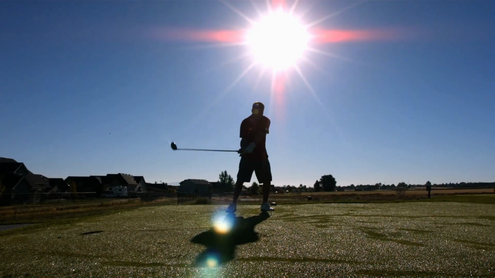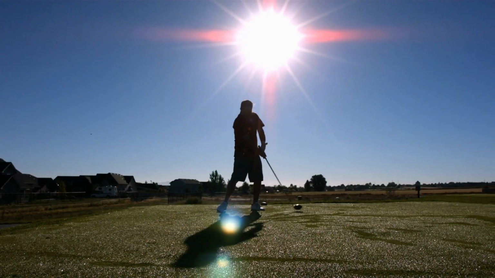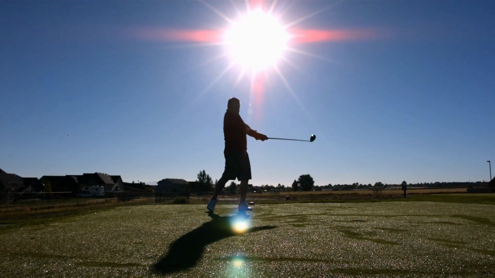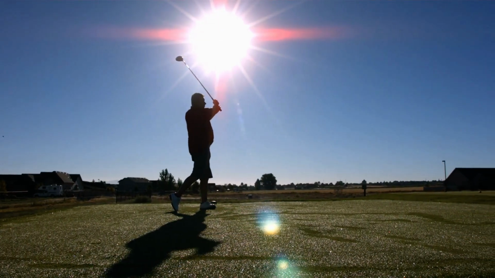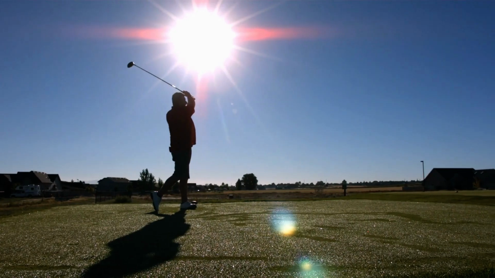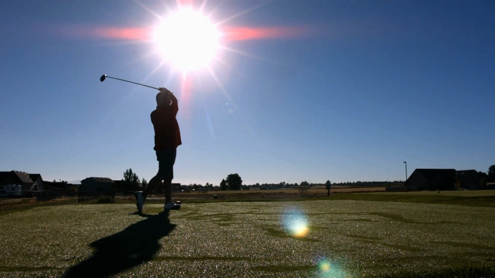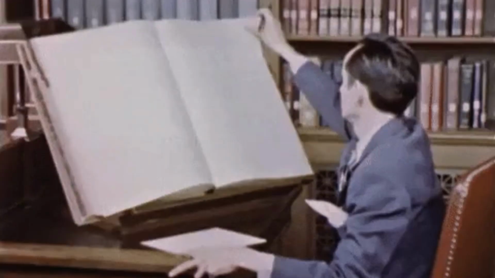So it's been a little over a year since I became that guy at the driving range, the one who records every swing, re-watches it in slow-mo, and still can't figure out why the ball goes right when I'm aiming left. Some call it obsession, I call it research.